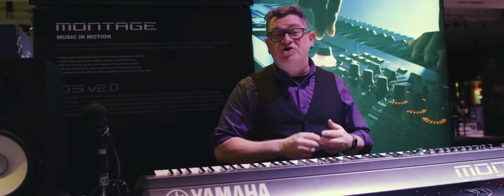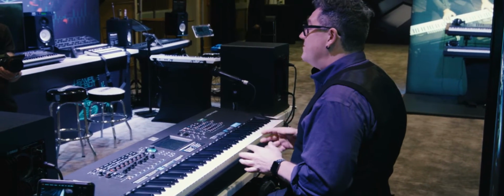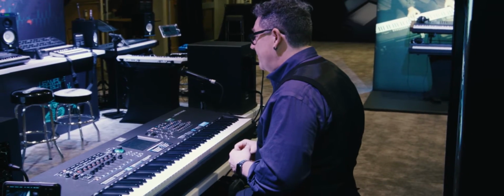This is our fourth major release of the MONTAGE OS. In each version we add some pretty significant enhancements to sound, control, and workflow. This version is no different. Some of the coolest things in sound comes with the total compatibility with MOTIF XS, XF, and MOXF performances now.